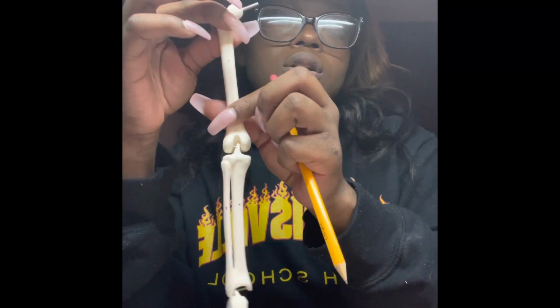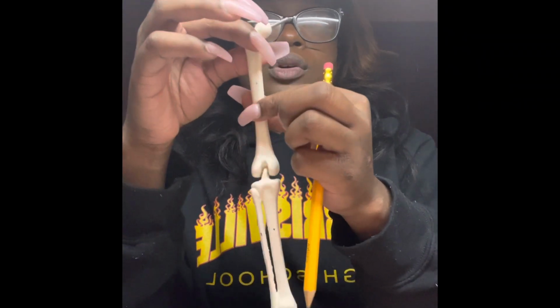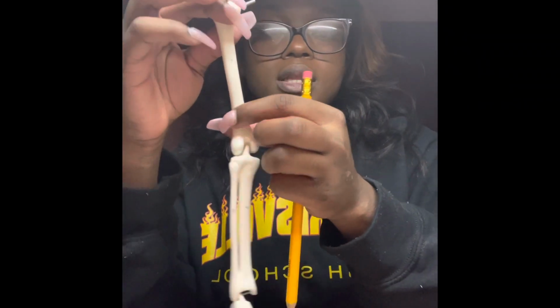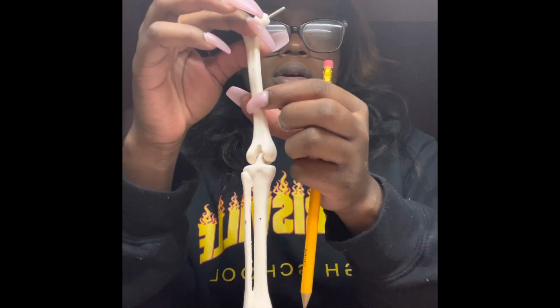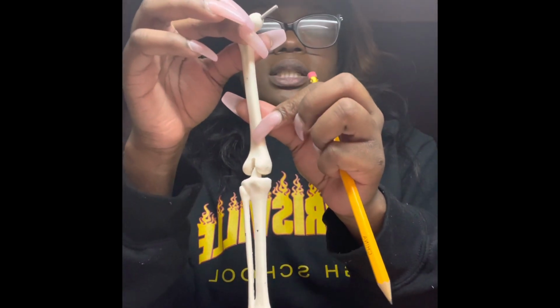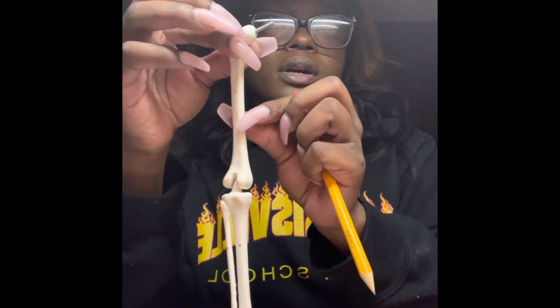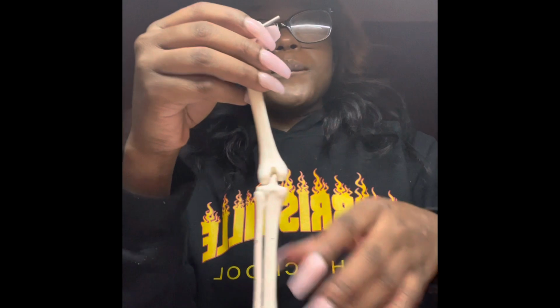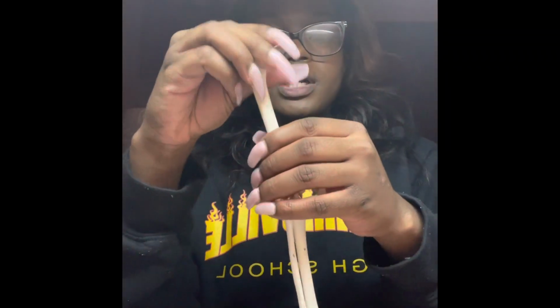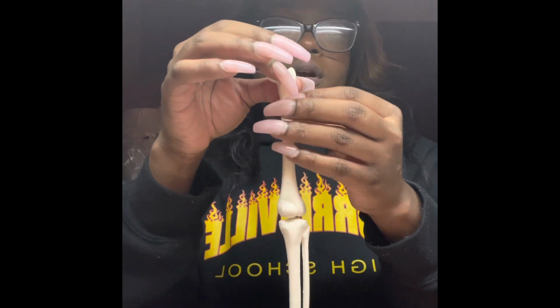And then you have your rectus femoris. And then you have your vastus. Back to the inner thigh right here, you have your vastus. And then behind it, you will have your gracilis.